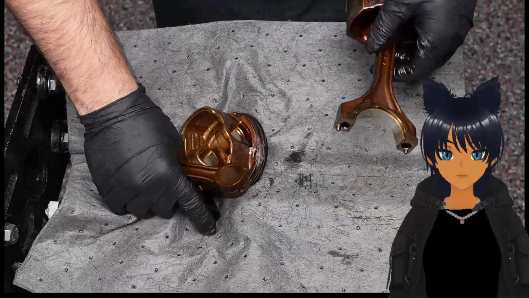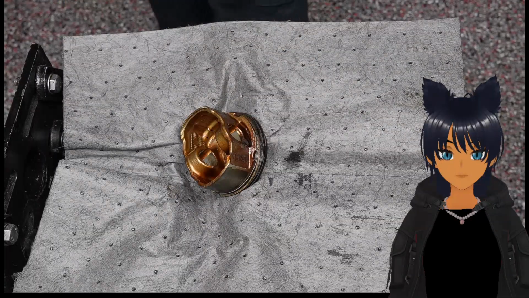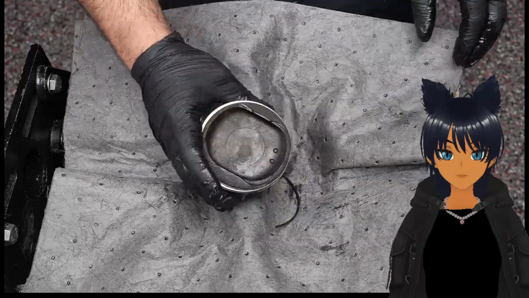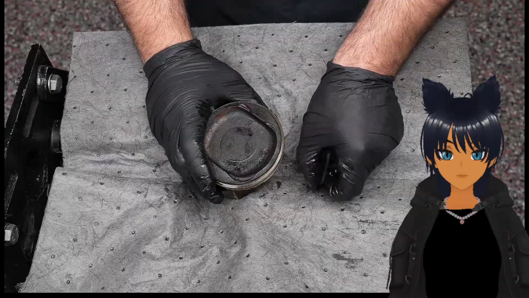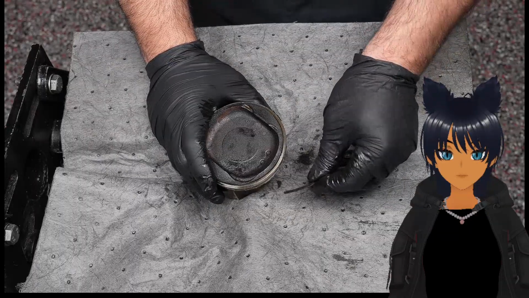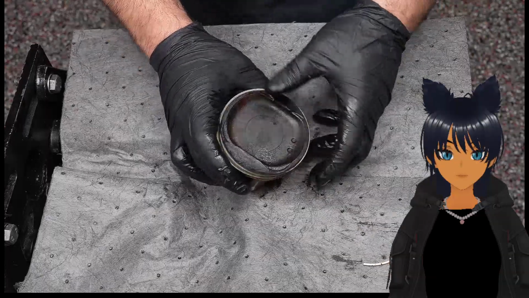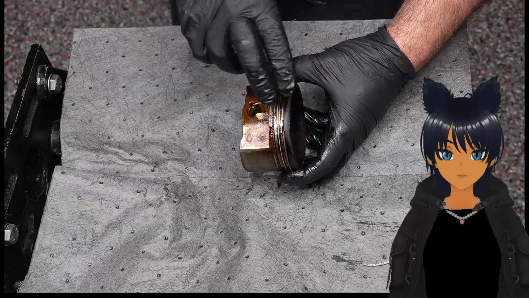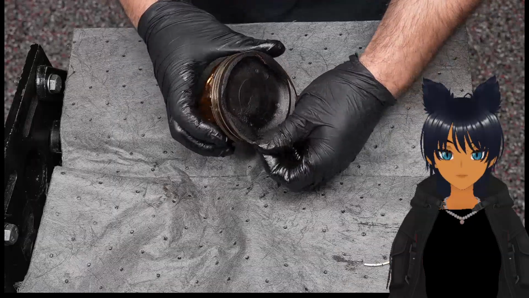But let's get the distraction out of the way and let's focus on the most delicate part of an engine, the piston rings. Did you notice that this one just broke? That's actually one of the problems of this particular engine. These piston rings, there's three of them. One, two, three. The top two, and take them out.